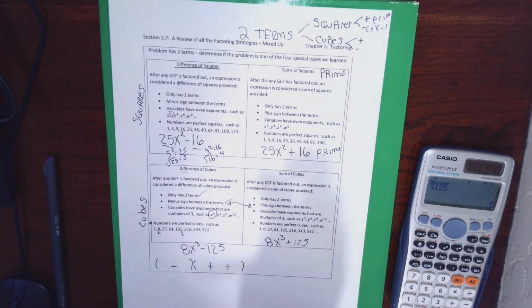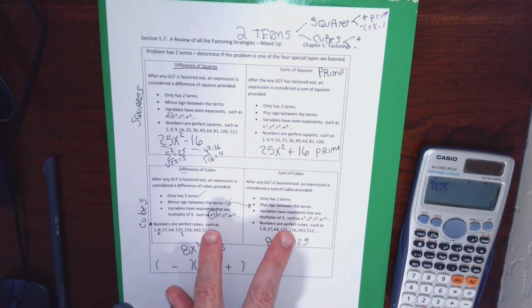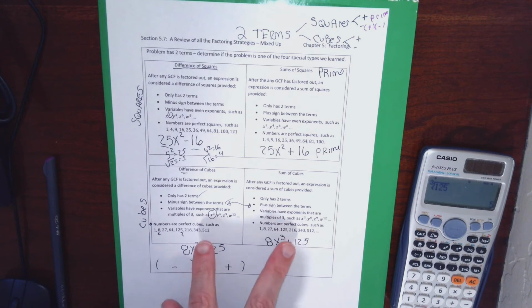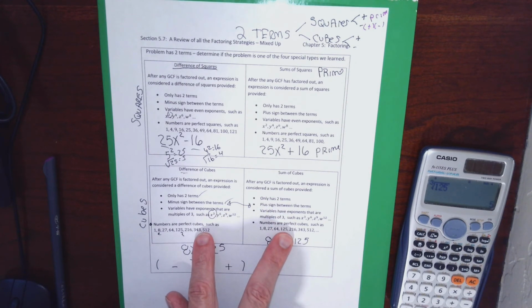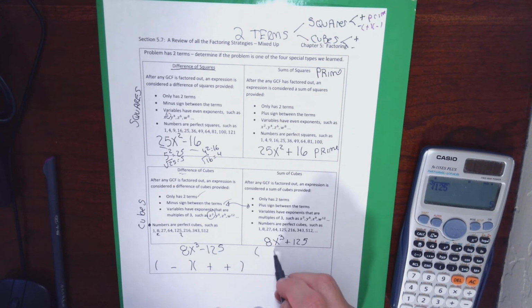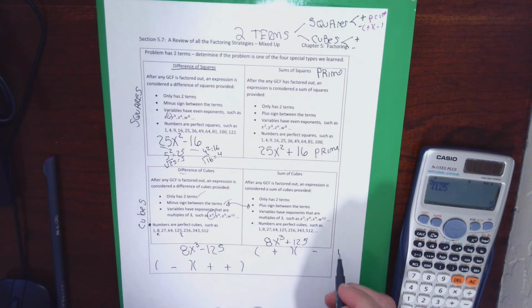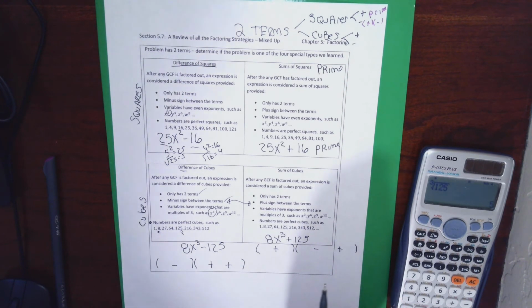Everything else is identical. Both differences and sums of cubes have the same number of terms, the same variables are permitted, the same constants and coefficients are permitted. In the world of cubes, both styles of cubes factor, and ultimately the only difference in the factoring are the signs in the parentheses.